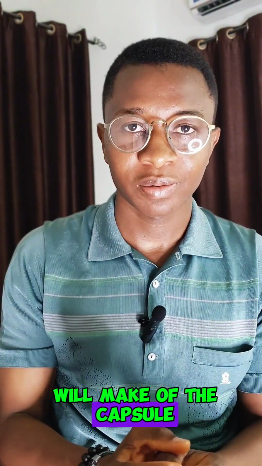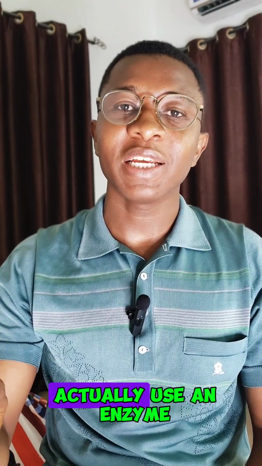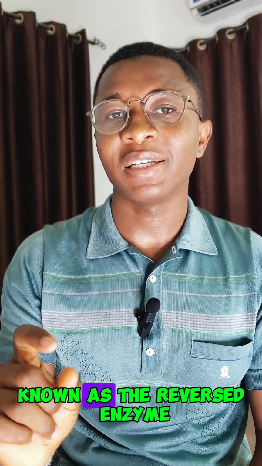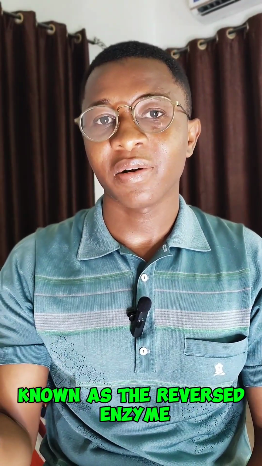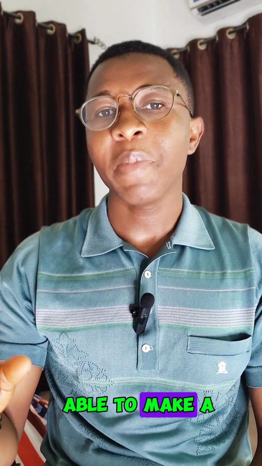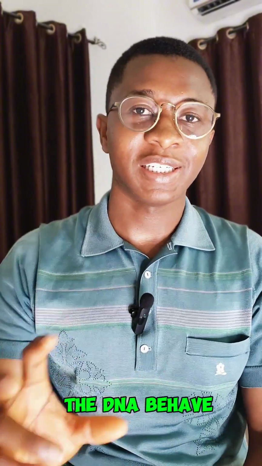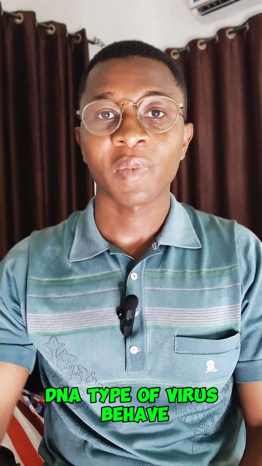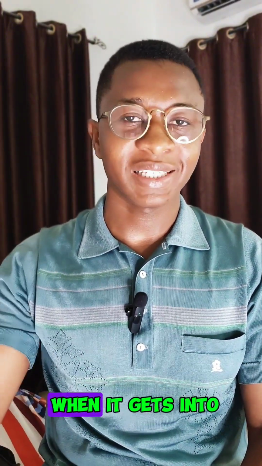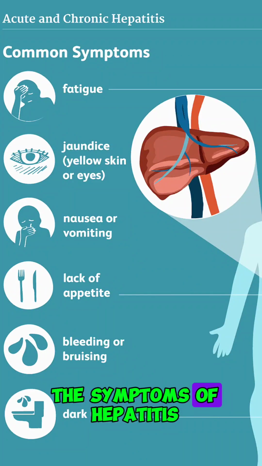Now, the second way it behaves is that it can actually use an enzyme known as the reverse transcriptase enzyme. Now, this enzyme is able to make a copy of the DNA by itself, even without going to the ribosome. So this is how the DNA type of virus behaves when it gets into the hepatocytes.